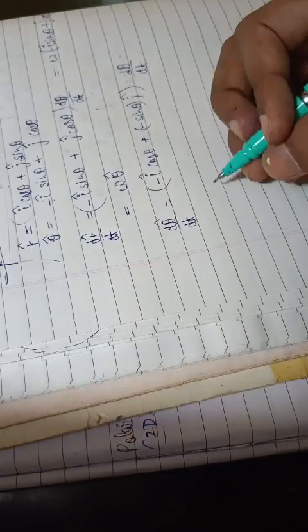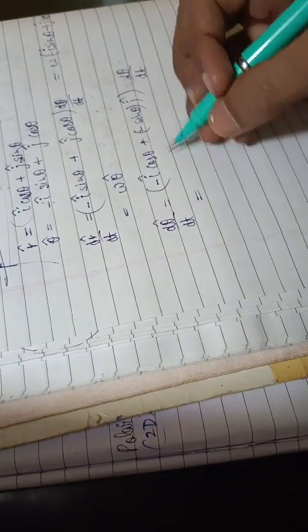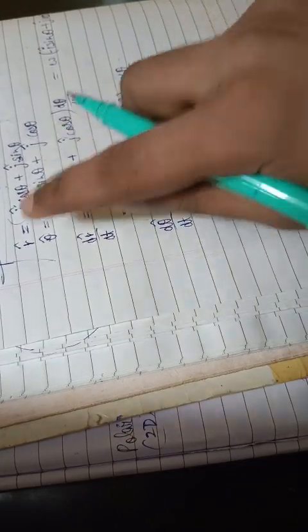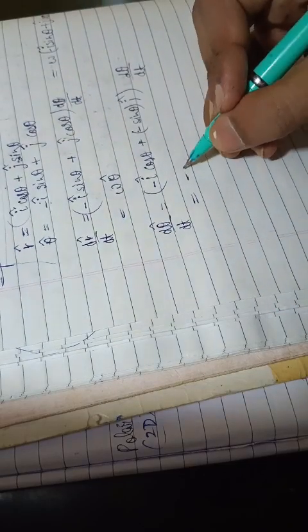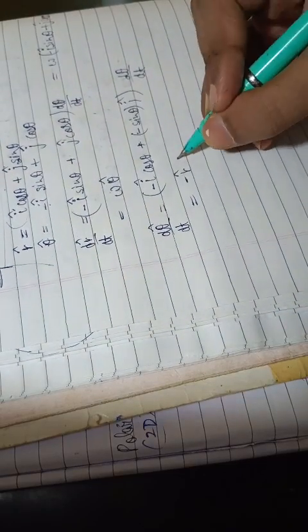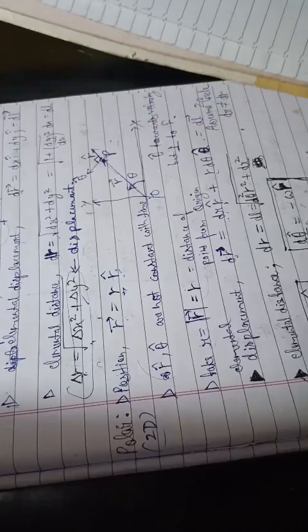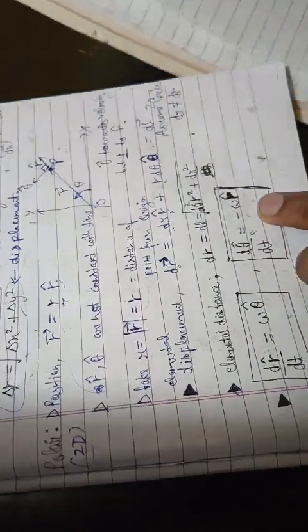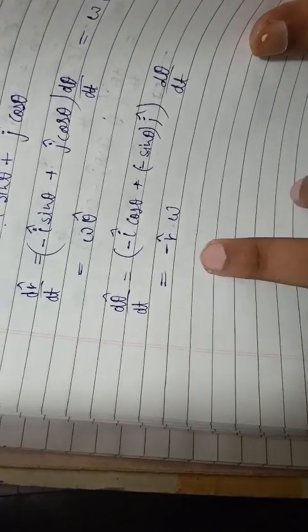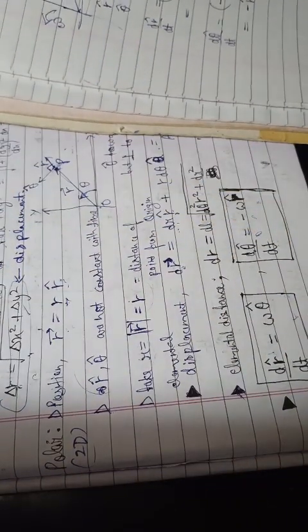Now this is equal to minus r cap, times omega. So here, this relation, minus omega r cap, is what we derived. So these two relations are important to learn.